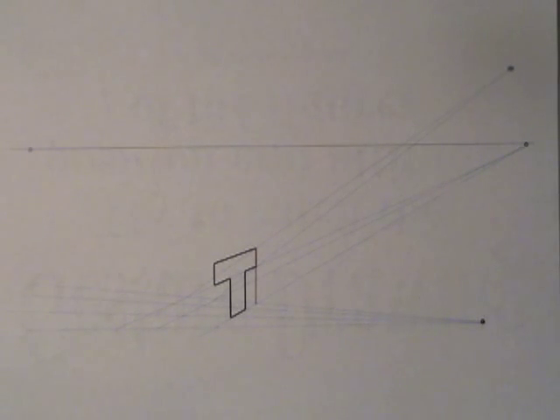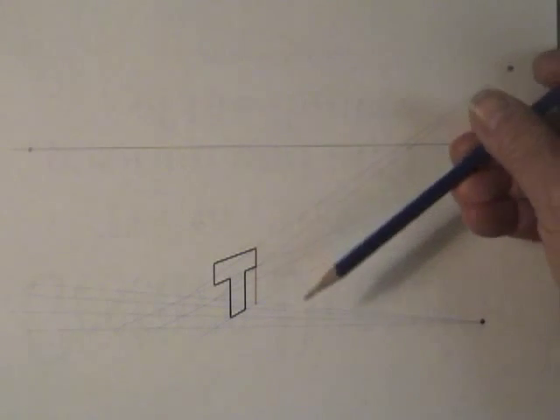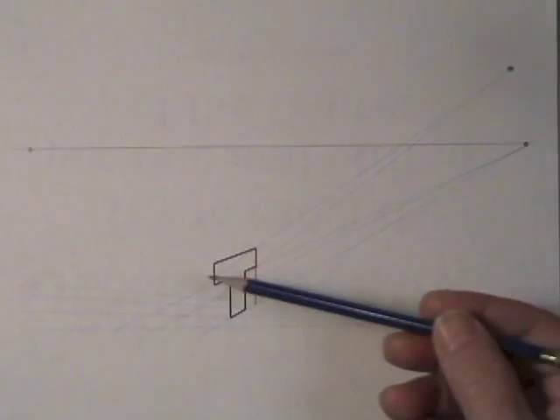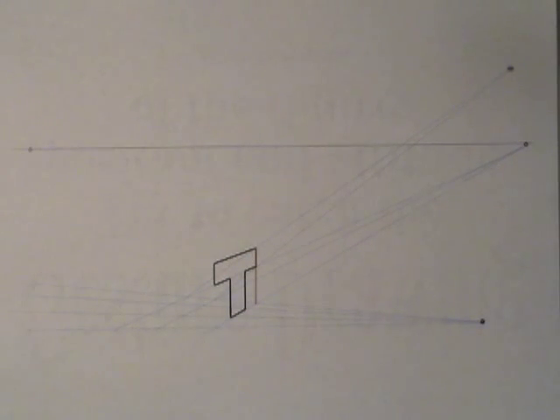Now I've moved the ground angle in front of the T. This is going to change the shadow a lot. When we deal with shadows from the sun, it's important to understand, because the sun is so far away, its light comes in with no change in angle at all. You only have the change in distance, so you have perspective.